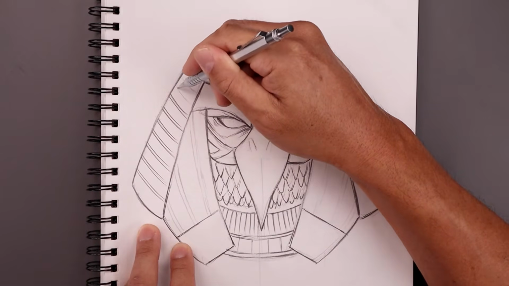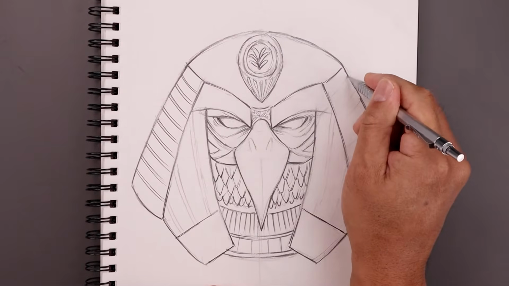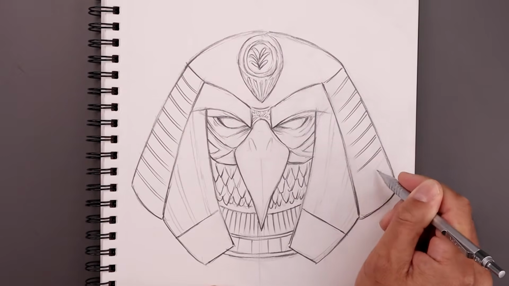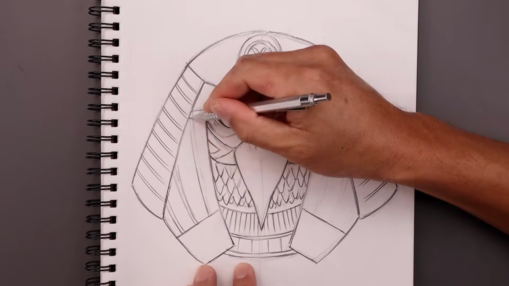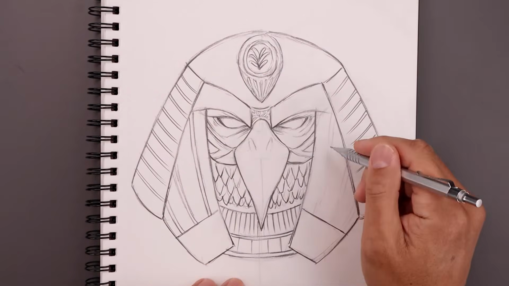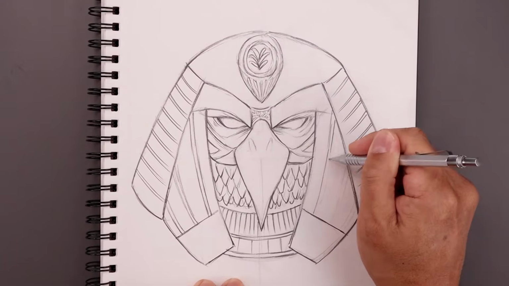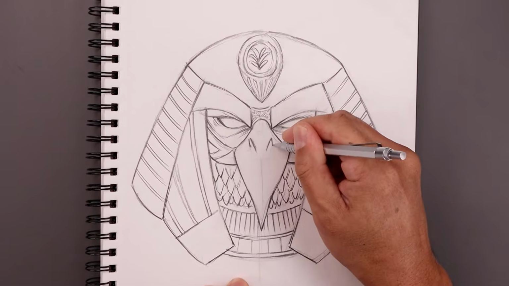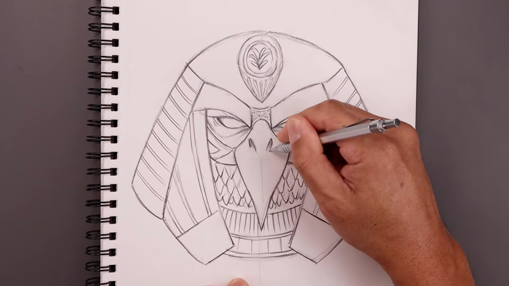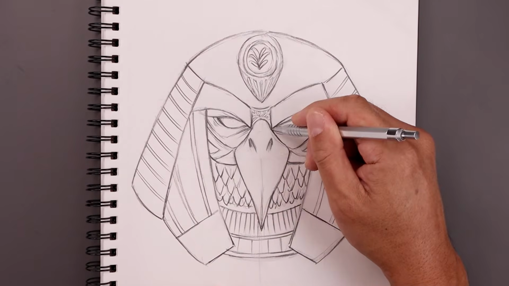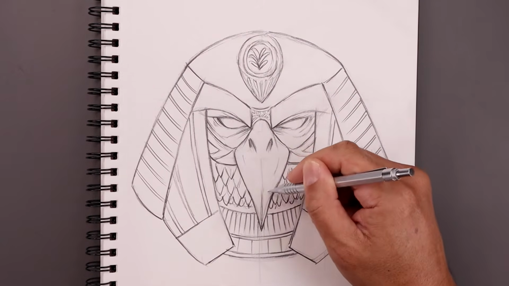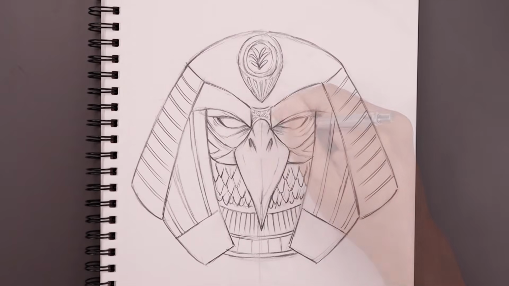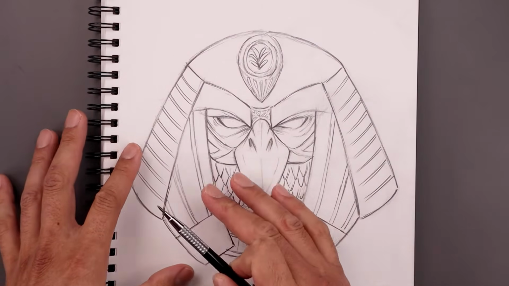And we're just adding some thickness to those stripes across the side of the head. And once we finish tracing our contours, I'm going to add some light shades and shadows.